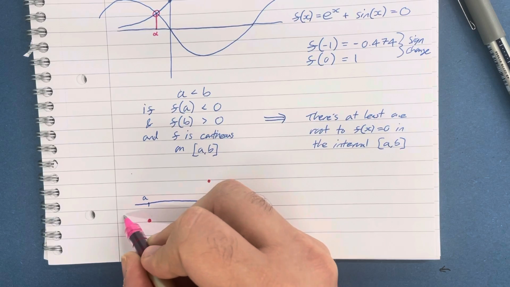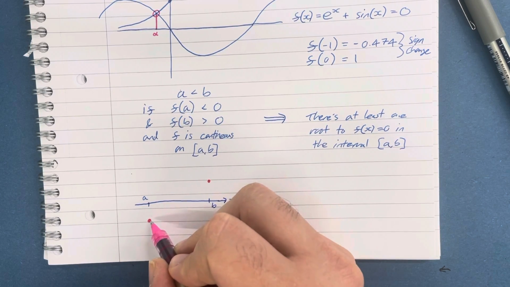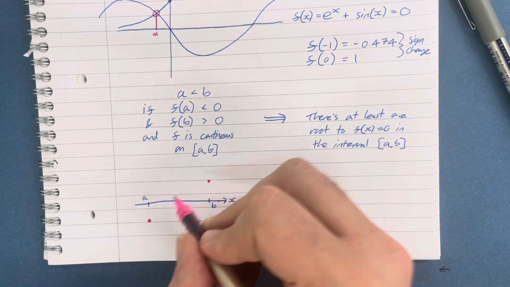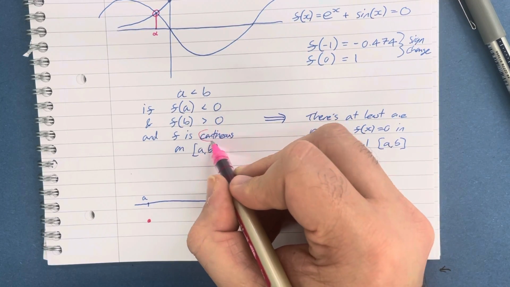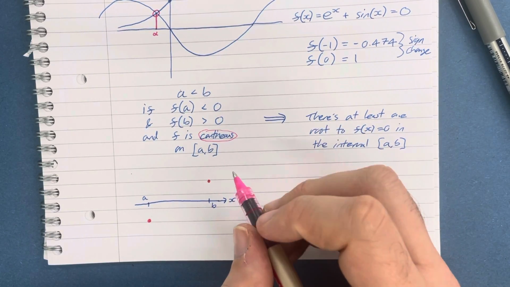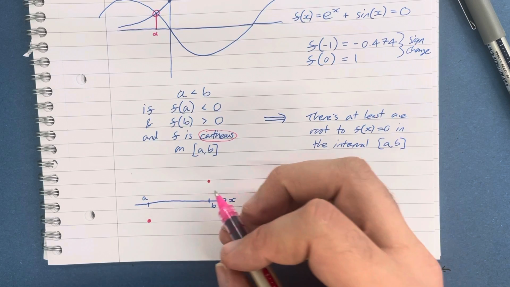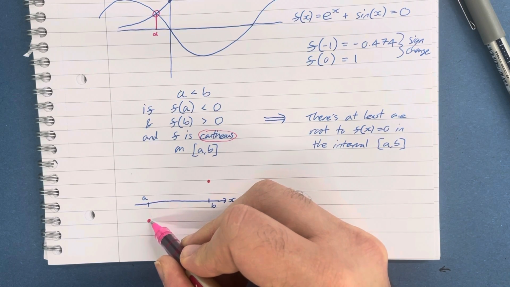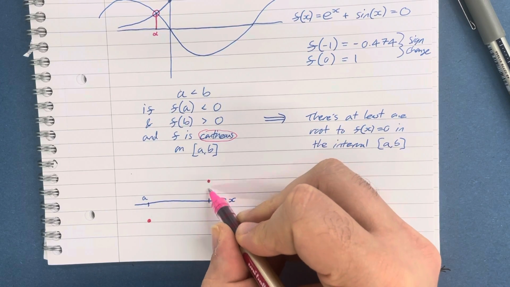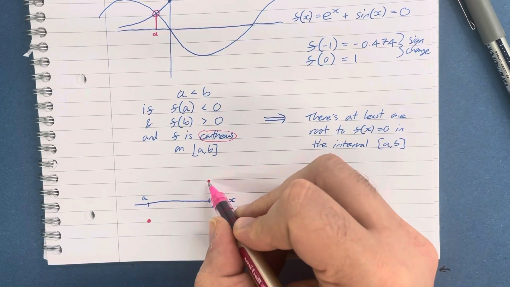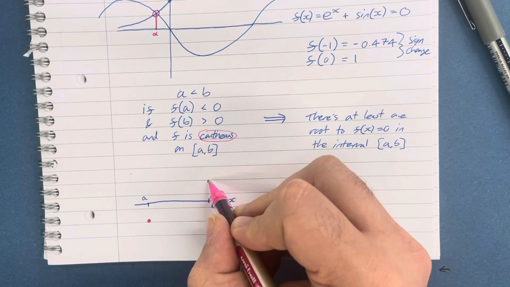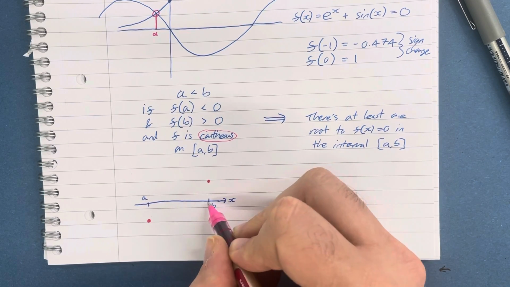You can't go back on yourself because it's not a function if it does that. And it can't just jump, because that's what it means to be continuous. It means there's no breaks in the line. So if I've got a sign change between two x values for f, then that means that there must be at least one root inside that interval.